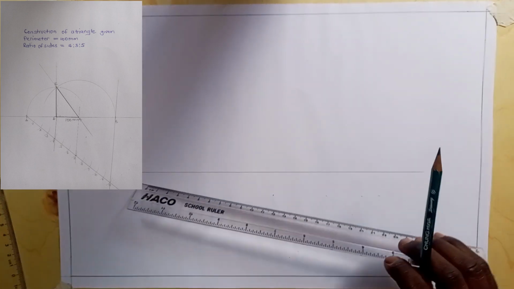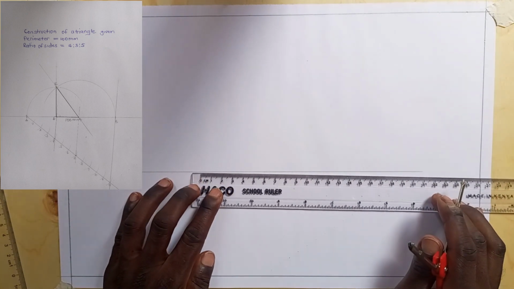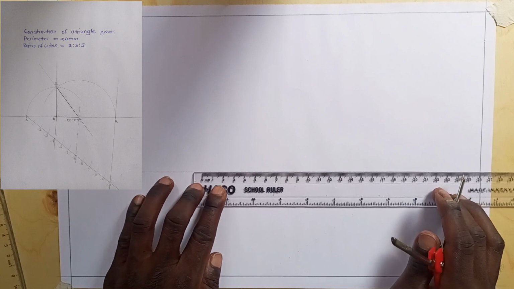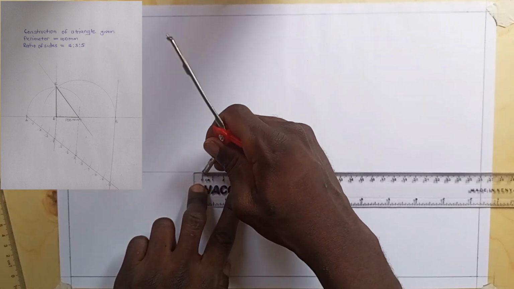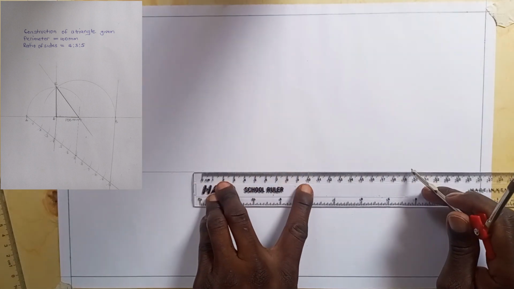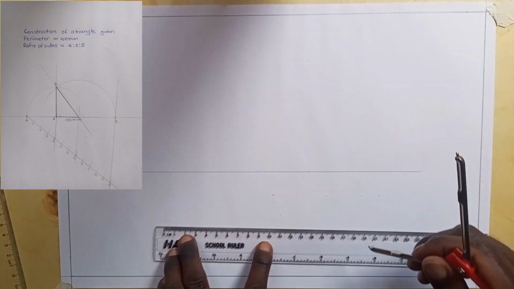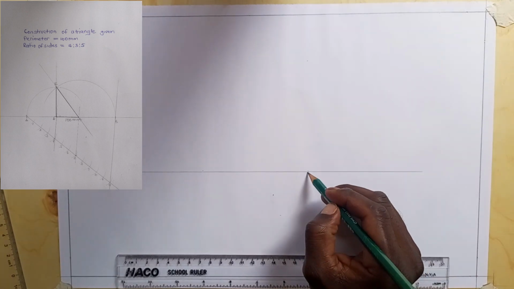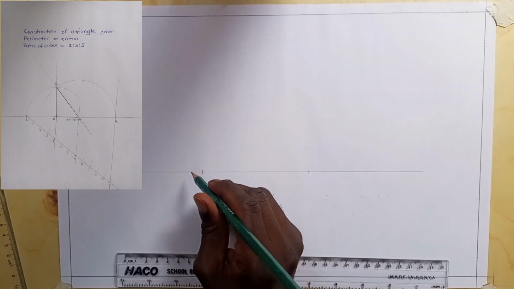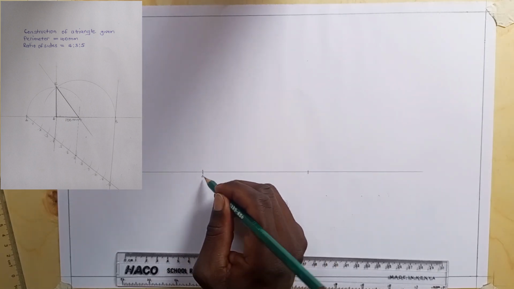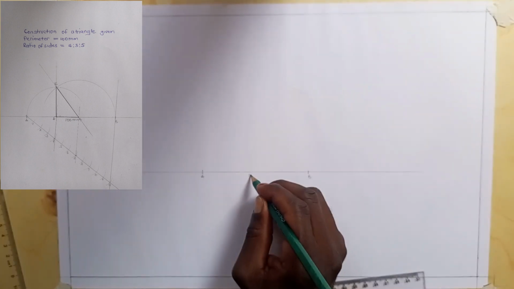Remember we said that we're going to use a perimeter of 100 millimeters. So I measure off my 100 millimeters. So I have this point and that point. We call them A and B, whereby the distance between them is 100.